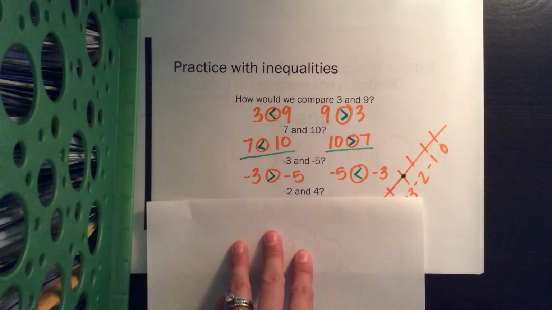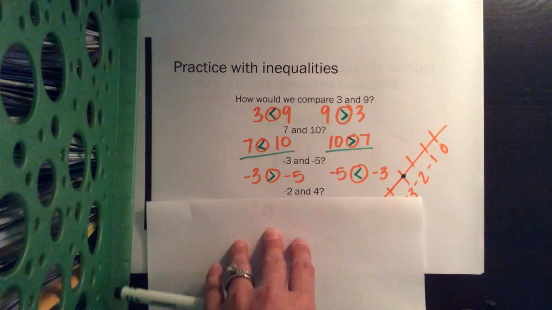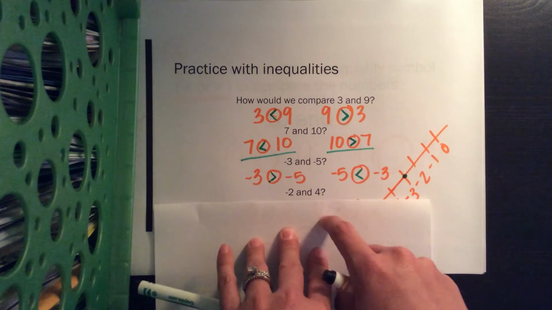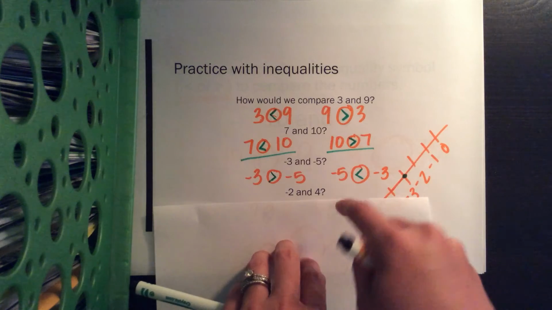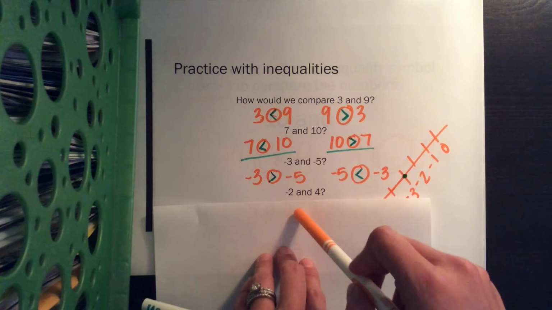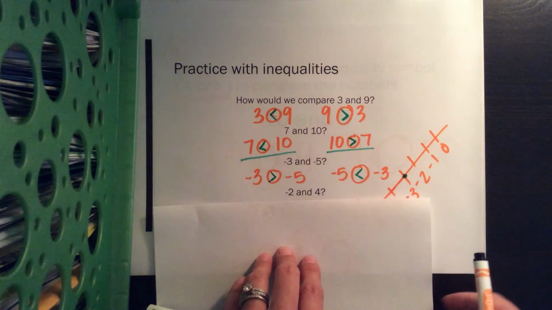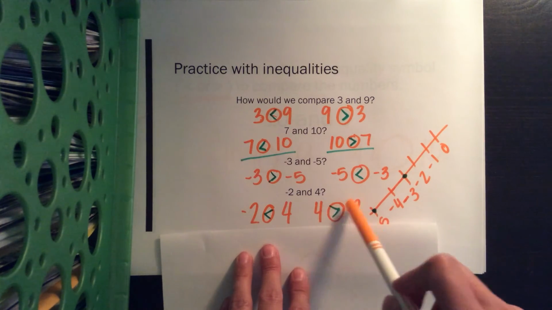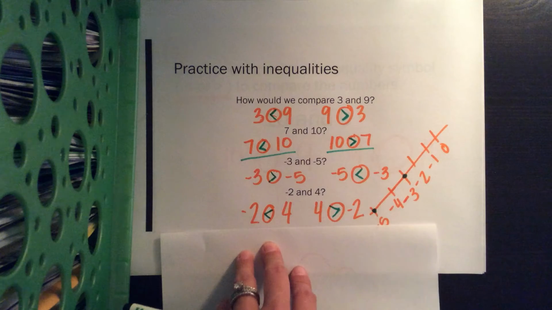Alright, and last one, -4 and +4. Anytime you see a negative compared to a positive, unless it's talking about absolute values, it's pretty standard that the negative is going to be less than the positive. So -4 is less than 4, or written as 4 is greater than -4. It can be written both ways.